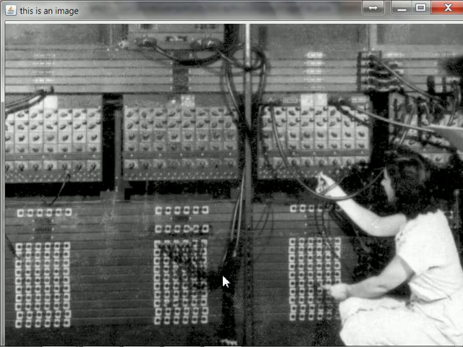Oh, that sort of works. It's an ENIAC image I snarfed off the web. That's a real nice ENIAC image, actually. You can really see the program. It's programming the ENIAC. You don't store the program in RAM. You store it in the plug board.